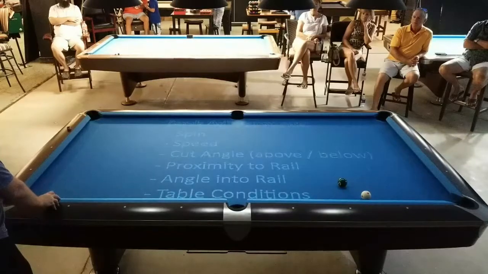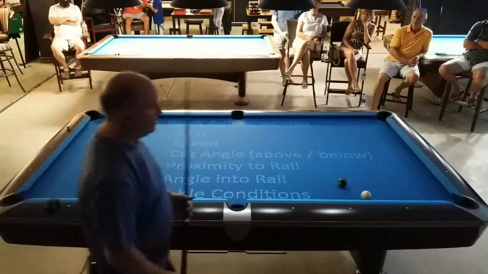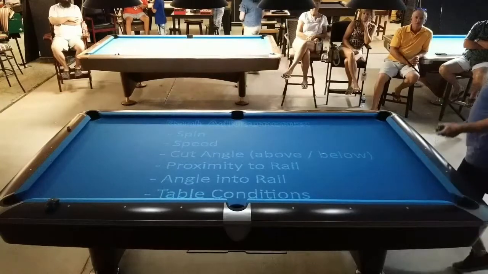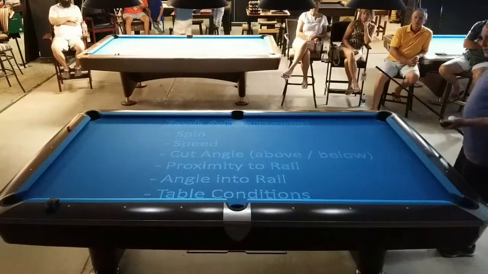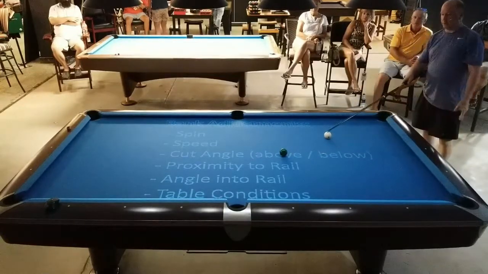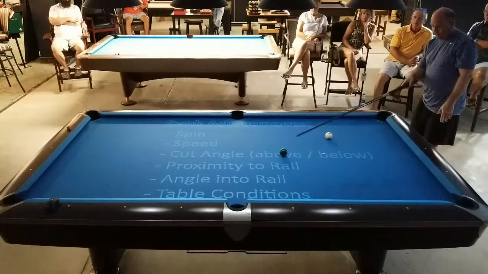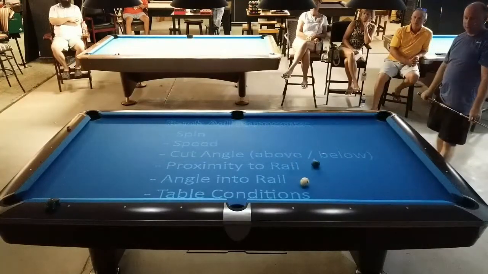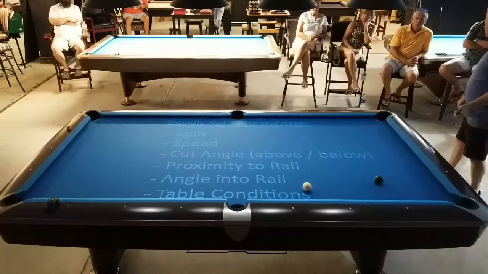I want to talk a little bit about banking then. So all of these systems I showed today are applicable to banking as well. So for instance, if I have a ball sitting here and the cue ball's here and I want to bank this ball 3 rails, I can see that my line's going to the second diamond. So I can bank that ball around 3 rails and get it pretty close, right?